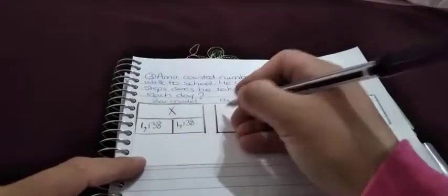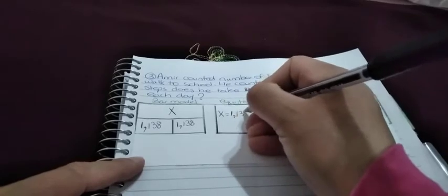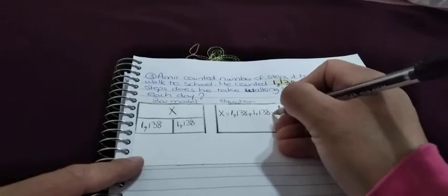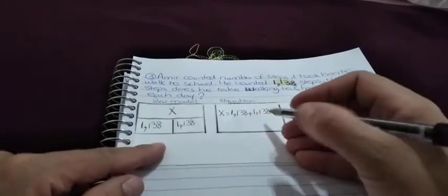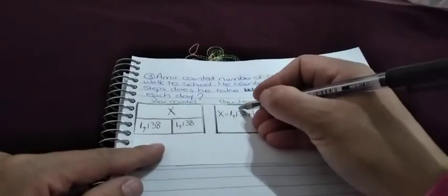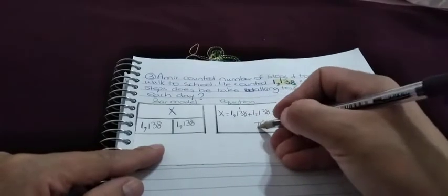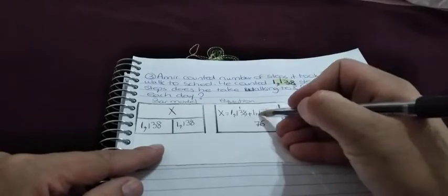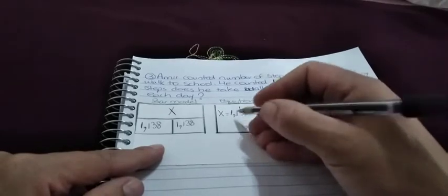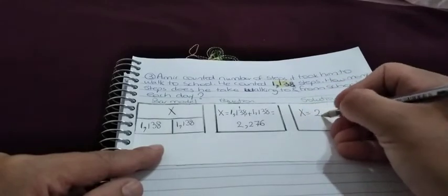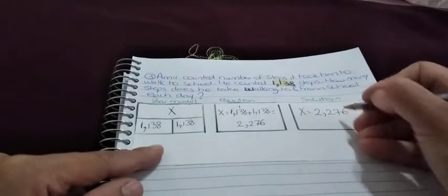So the equation is x equals 1,138 plus 1,138 equals: 8 plus 8 equals 16, right? 6, and there's 1 here. 1 plus 3 equals 4, plus 1 makes 7. Okay, 1 plus 1 equals 2, and 1 plus 1 equals 2. So the solution will be x equals 2,276.